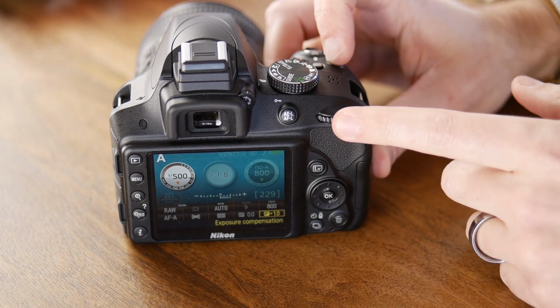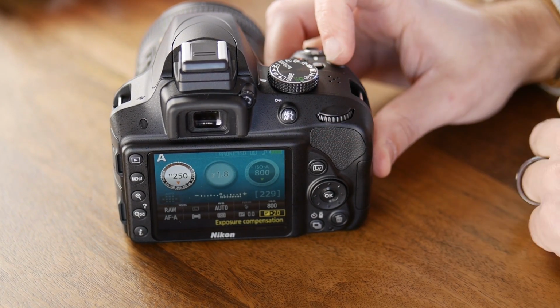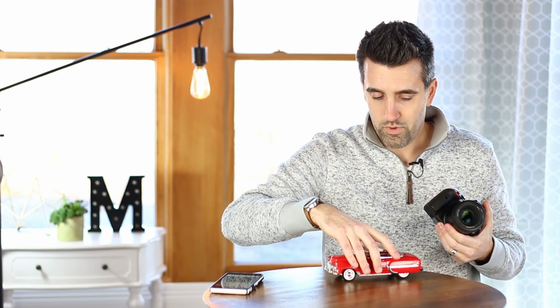So in this case, I want to brighten up the toy car. So I'm going to choose exposure compensation around +2, and we're going to give this a shot. And put this car back here. I'm going to run around the table, take another test shot, so you guys can see what this looks like.